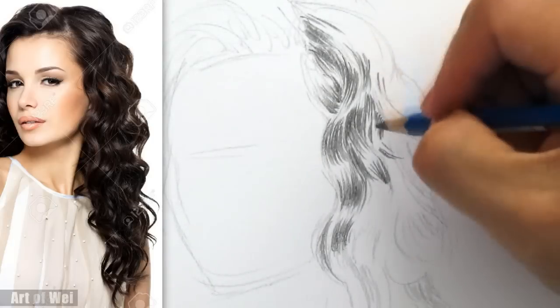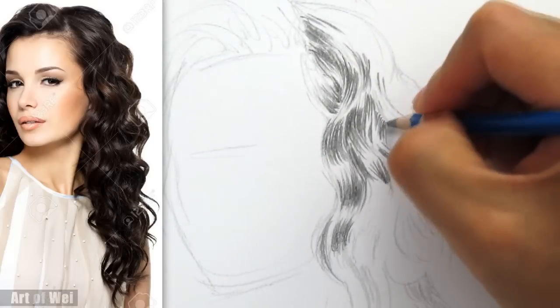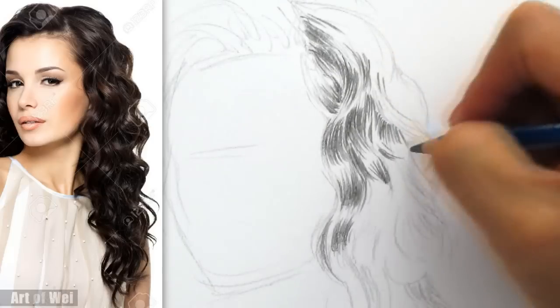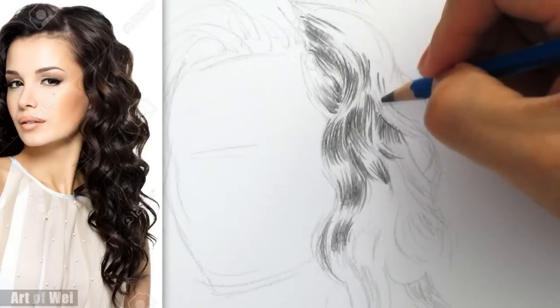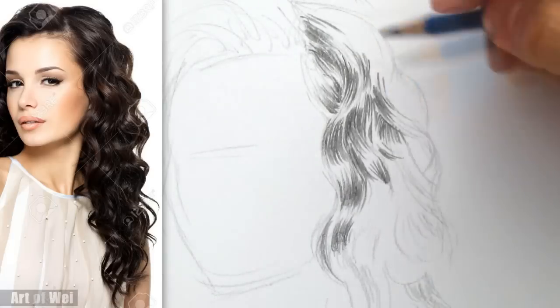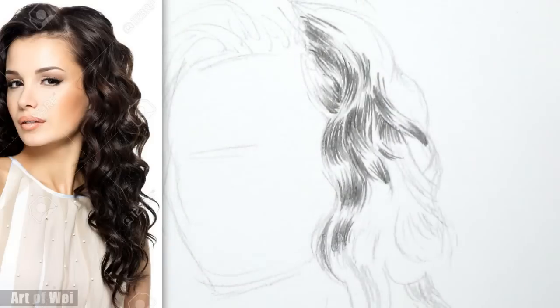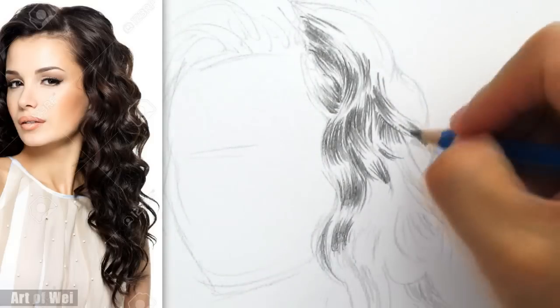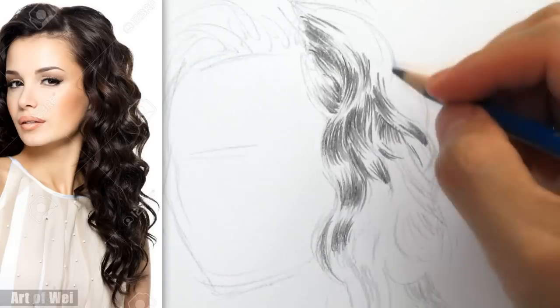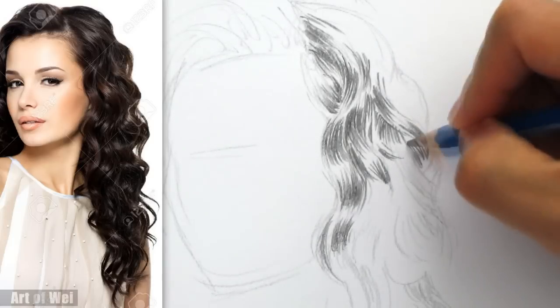So right here is a little bit messy. There are strands going over and under, and depending on how much time you want to spend on it, you can do that, or you can simplify it, like what I'm doing right now. I'm just forgetting about the little stuff, so we don't end up pulling our hair out.